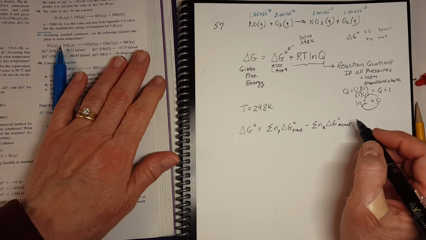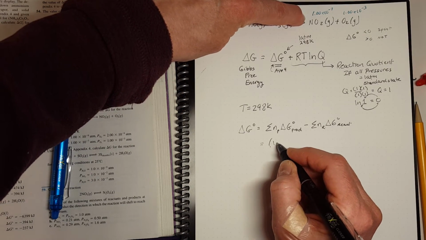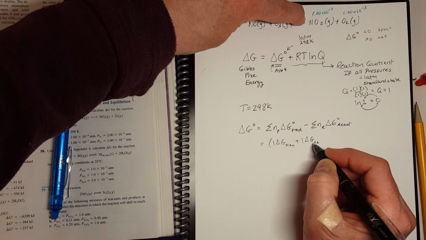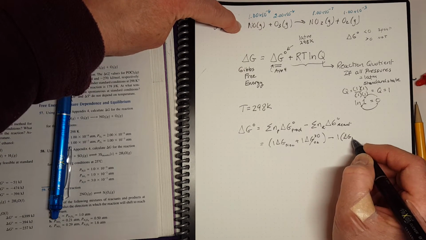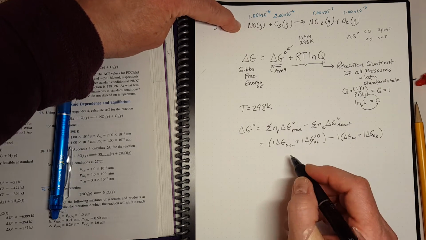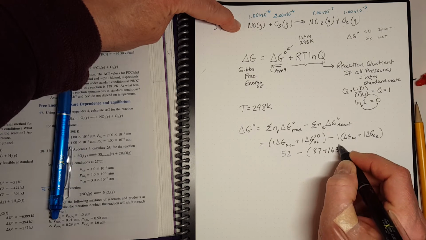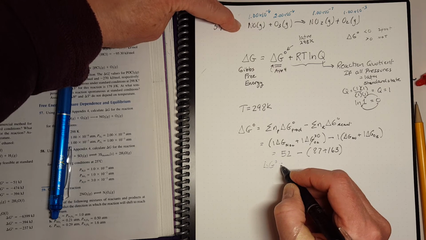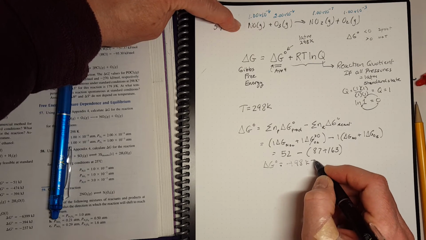And so when we do that, I looked them up. We have products: 1 times the delta G of the NO2 plus 1 times the delta G of the O2, which we know is 0, minus 1 times the delta G of the NO plus 1 times the delta G of the O3. And when I plug these numbers in, it's 52 minus, in parentheses, 87 plus 163. And so my delta G in standard state comes out to be negative 198.